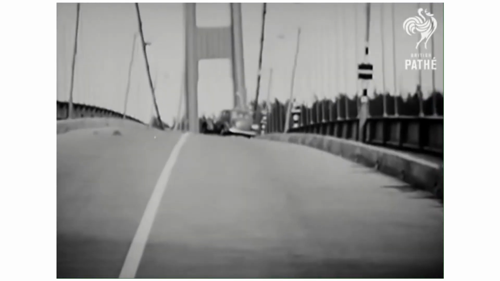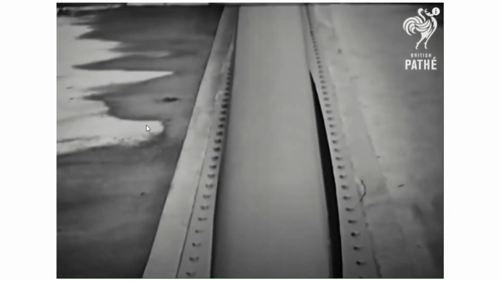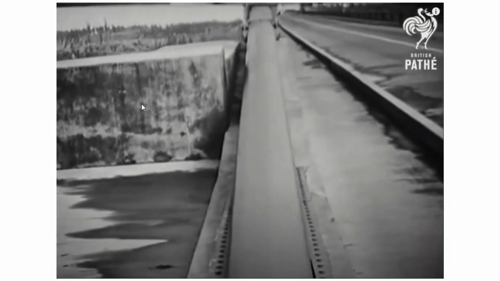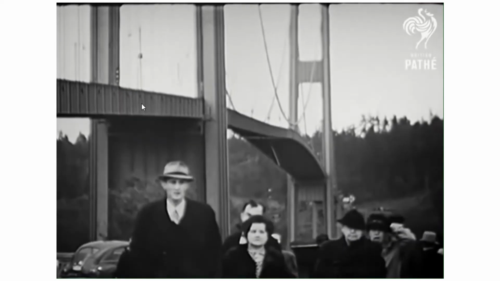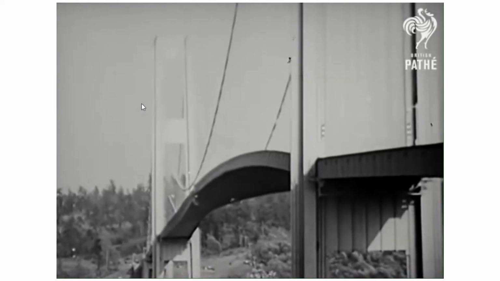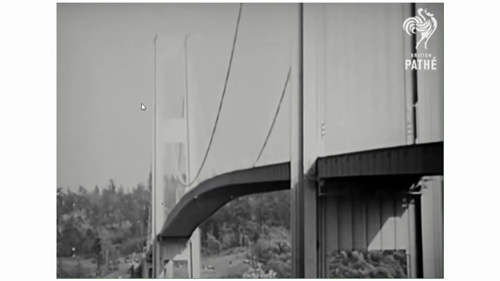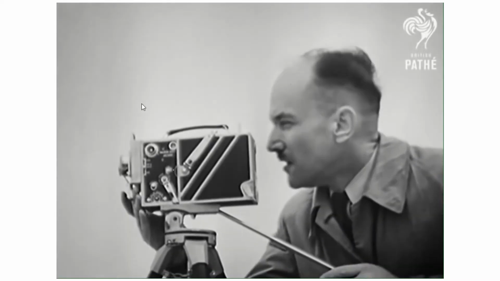This is the very famous Tacoma Narrows video. It's a suspension bridge built in America, and there's about a 35-mile-an-hour wind blowing across. It's not a huge wind. You can see it's resulting in this very definitely oscillating behaviour on the bridge.